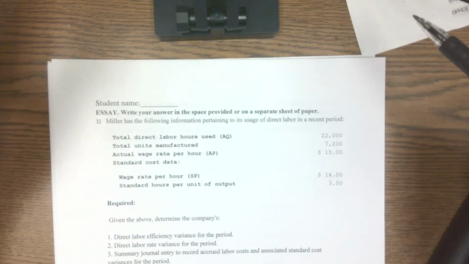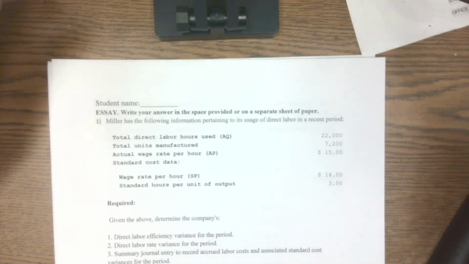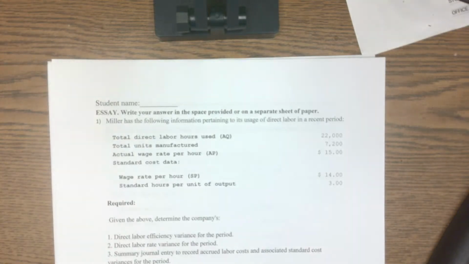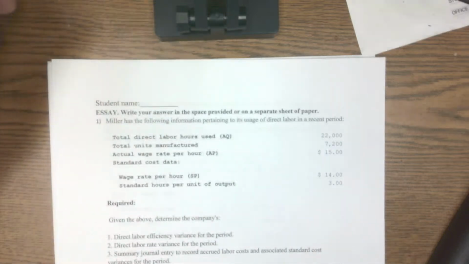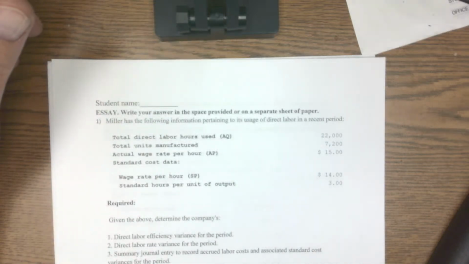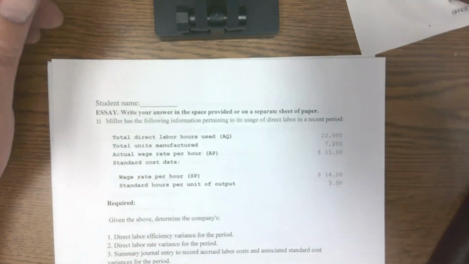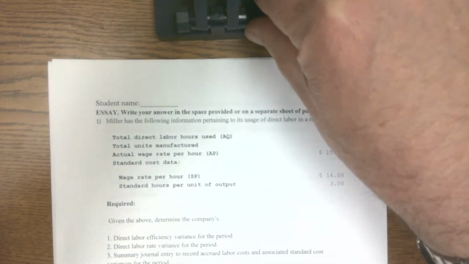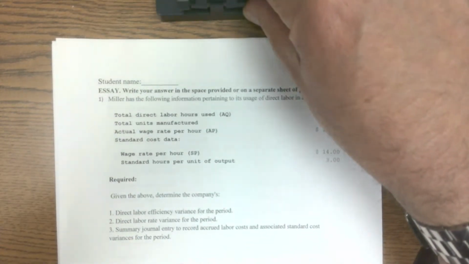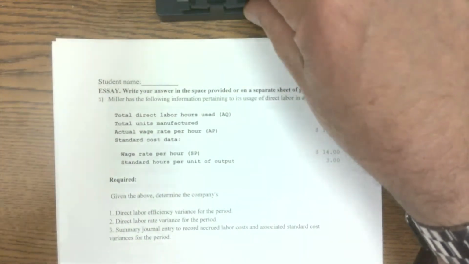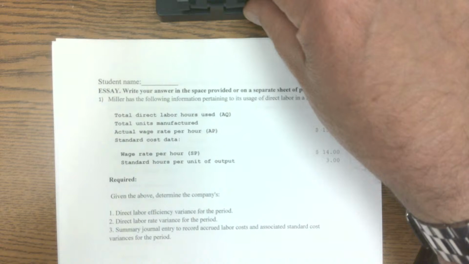Chapters 14 and 15 are heavy on standard costing and flexible budgeting. There's going to be a lot of variances that need to be calculated in this. So let's get into it. I've sent out these problems to you also, so you'll have them to look at and go over and practice.